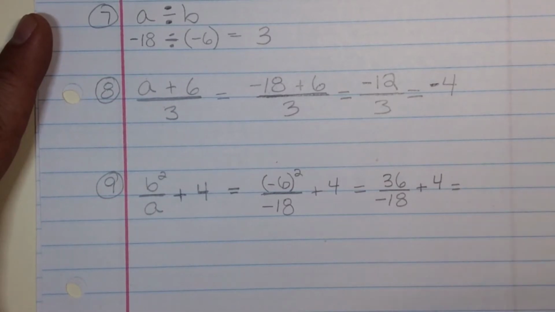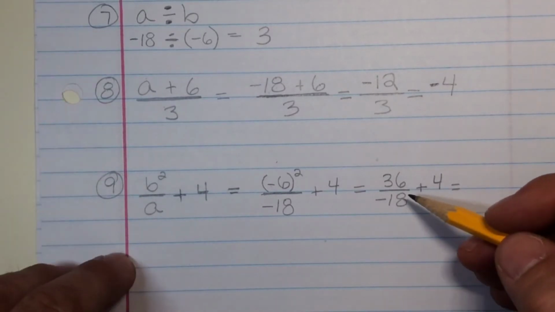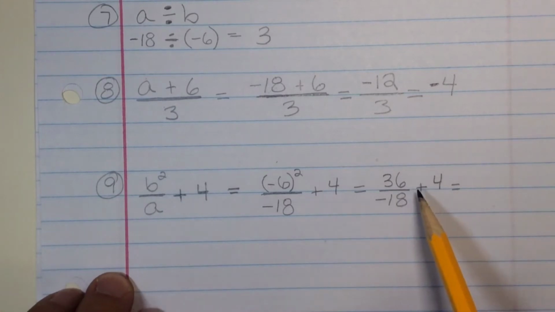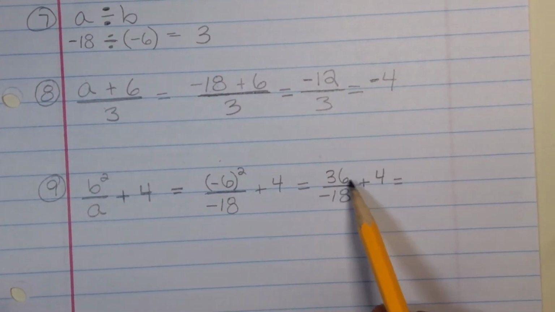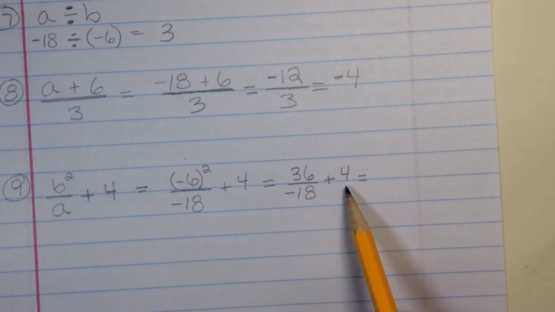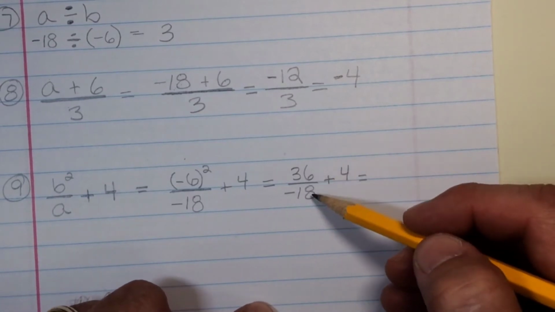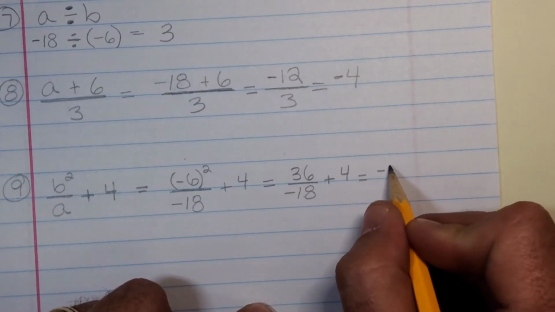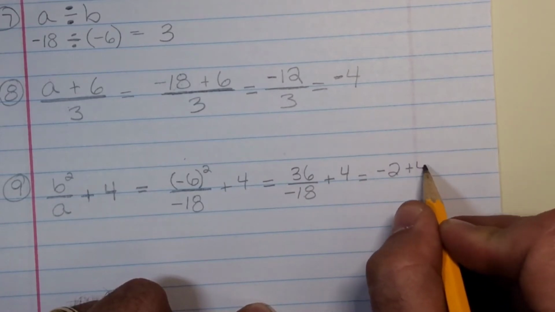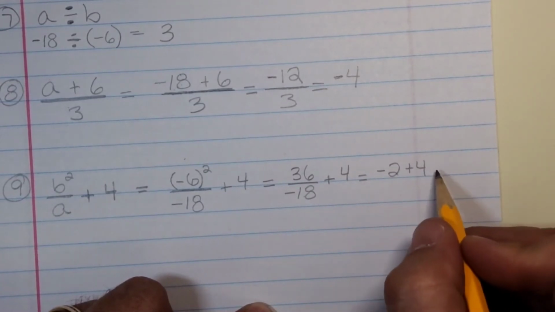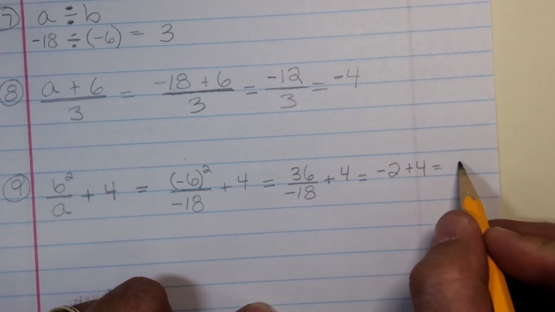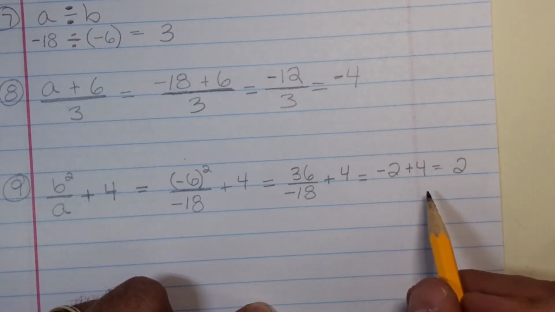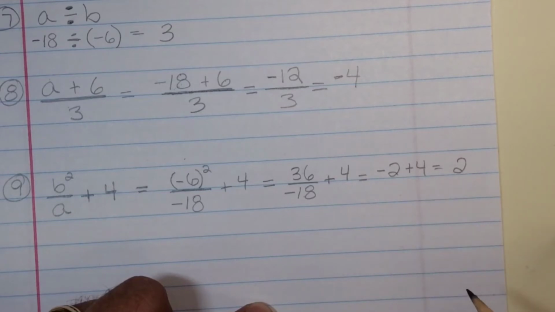And then finally, I do this division first. This 4 is not on top of this vinculum, so I don't simplify the top first. That 4 is not part of it. 36 divided by 18 is 2, but I have one of each, so it's a negative 2 plus 4. And negative 2 plus 4, different signs, subtract. Keep the sign of the larger number part, which would be my positive. So my answer is 2.